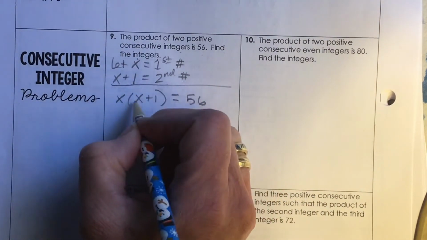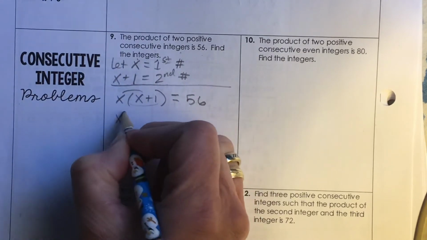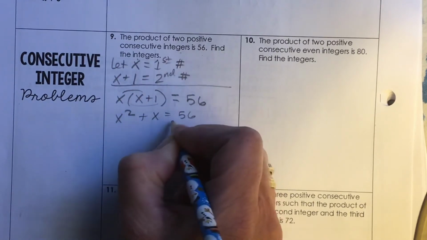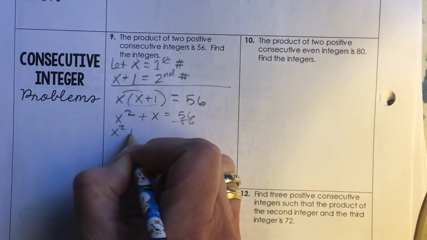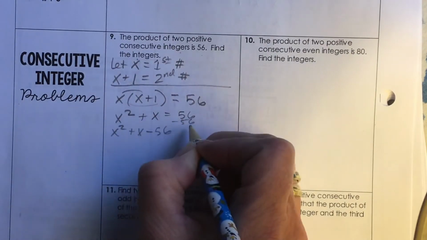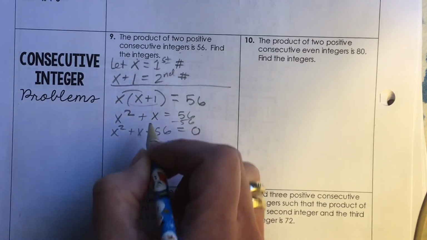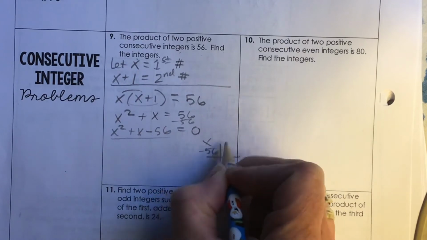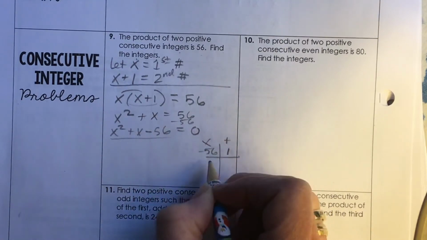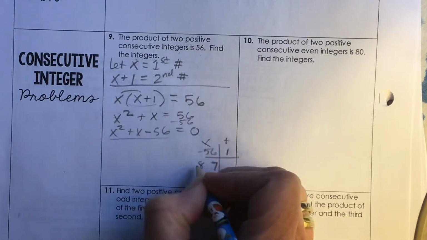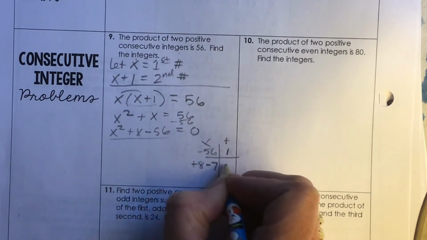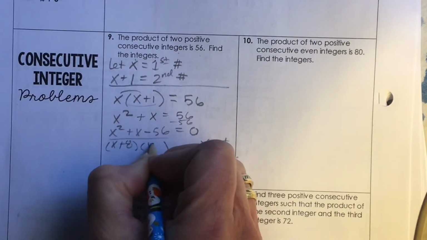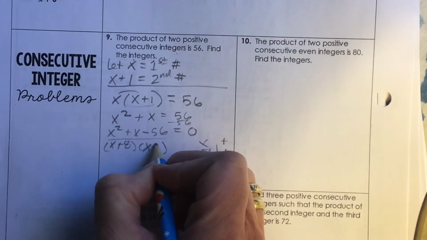Now I'm just going to solve. So I have x squared plus x equals 56. I'm going to subtract 56 to get that on this side, and factor this out. I have negative 56, and I'm going to combine to 1. So one of these has to be positive. Okay, so I'm going to have positive 8 and negative 7. That's going to work. So now I have x plus 8, and then x minus 7 equals 0.